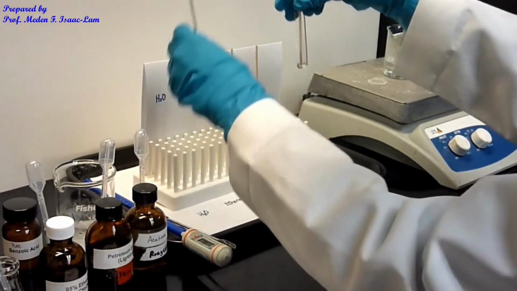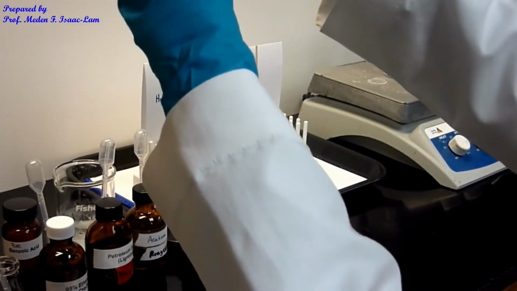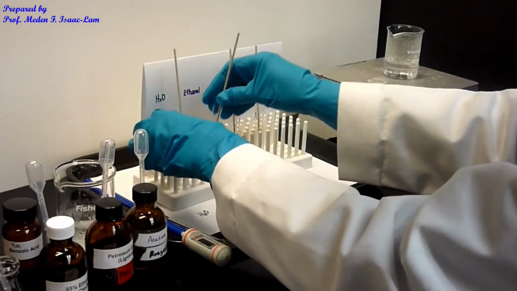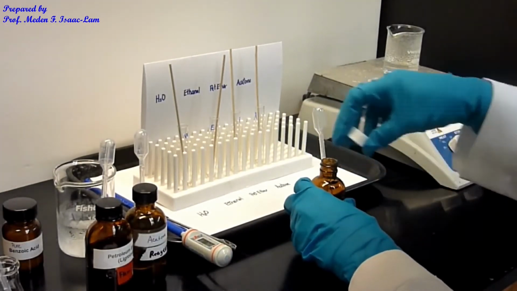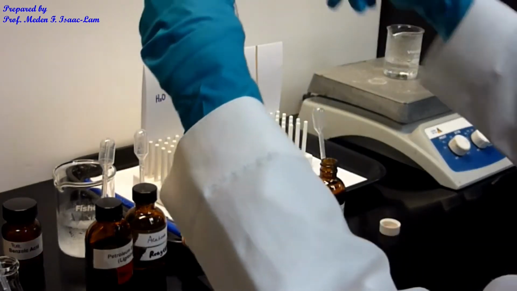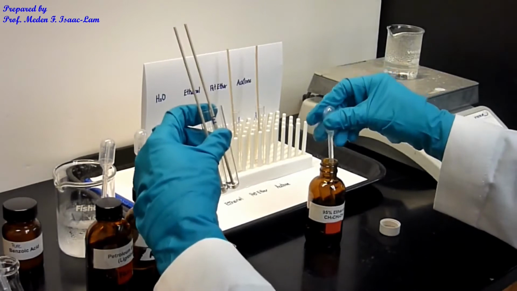So in fact, I need to add a little bit more ethanol because the ethanol is more volatile than your water. So I'm gonna add more so that I can make a better comparison if the solvents have the same level. So this is water. I'm just gonna add a little bit more to make the level even.